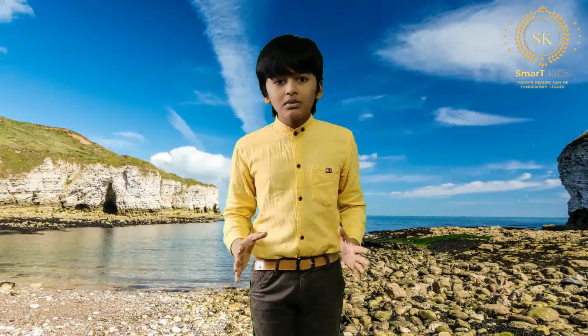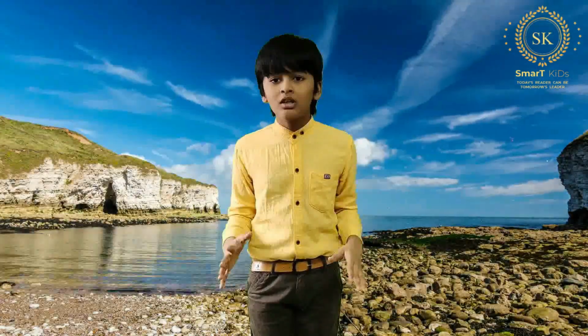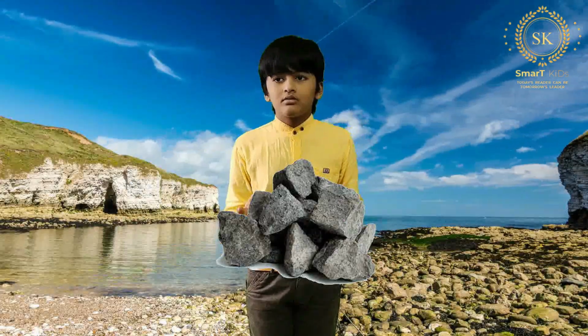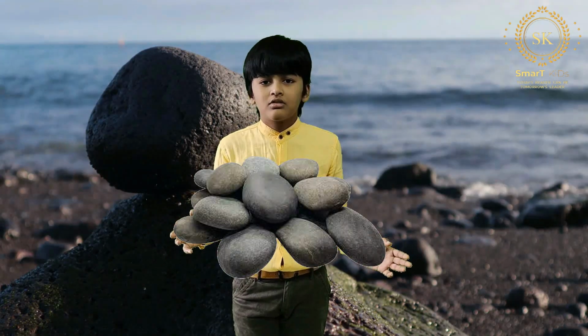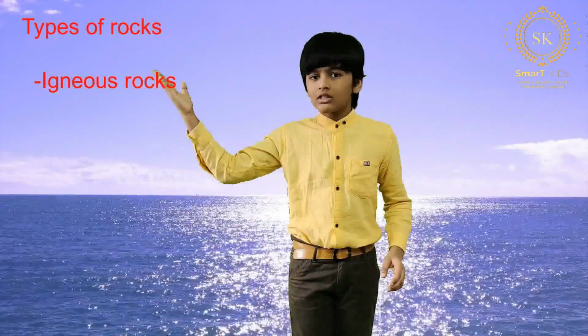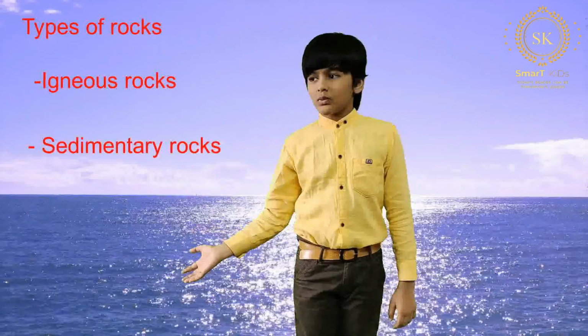The solid material that occurs naturally and consists of one or more minerals is called a rock, and the Earth's crust is mostly made up of rocks. There are three types of rocks found on Earth. They are igneous, sedimentary, and metamorphic.